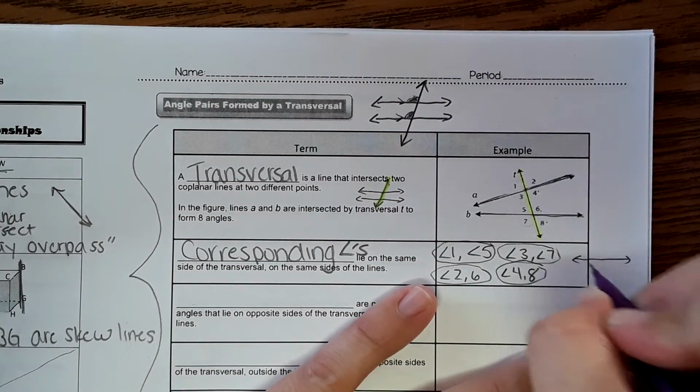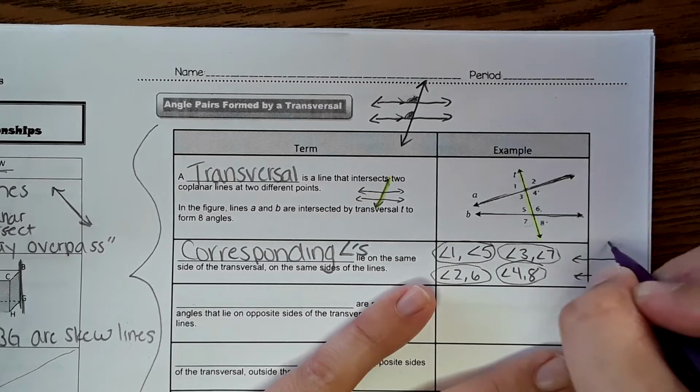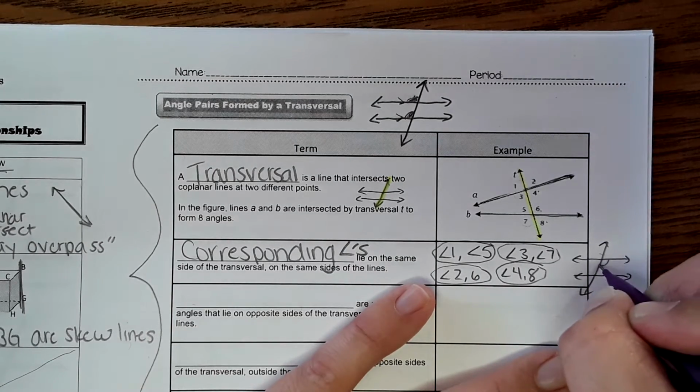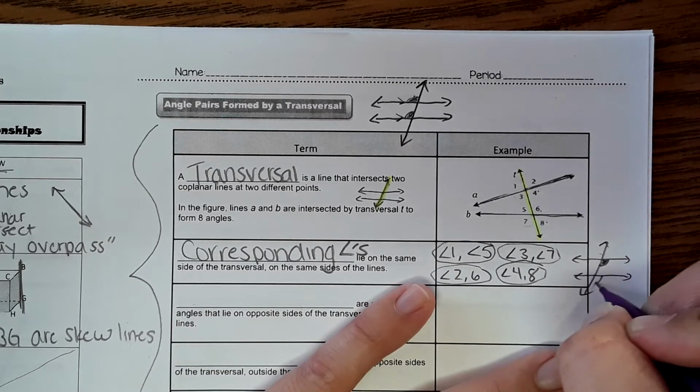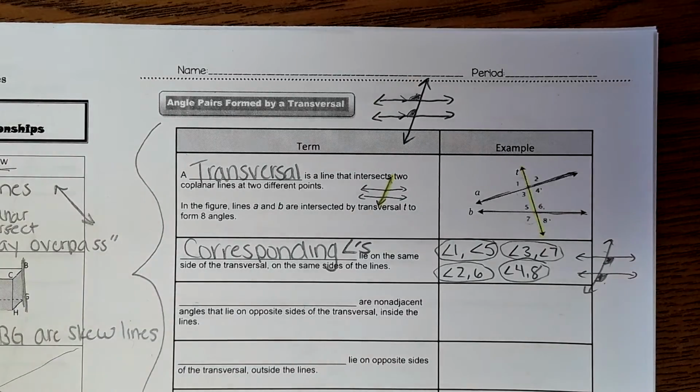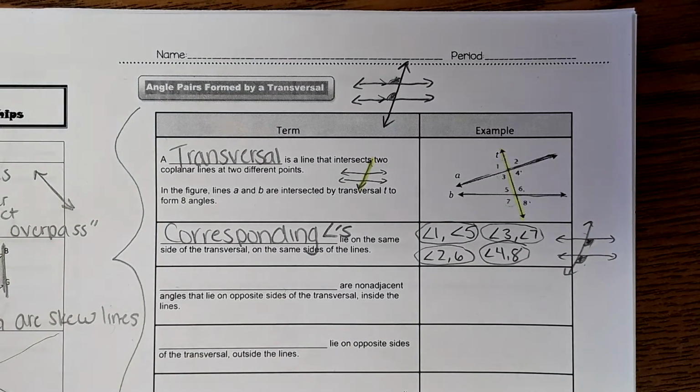So if you have the two lines cut by a transversal, I showed you the example where they're right here, but they could also be just like right here. So these are corresponding as well. And again, we're practicing this tomorrow as well.